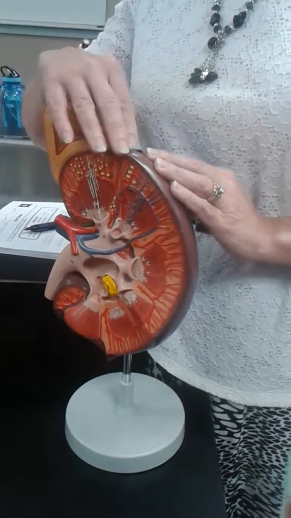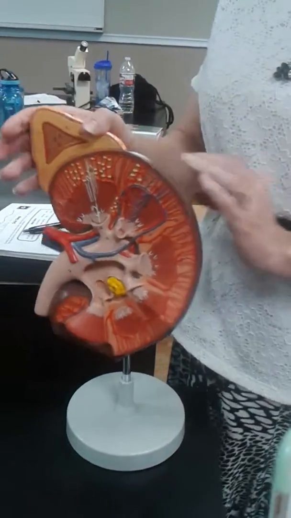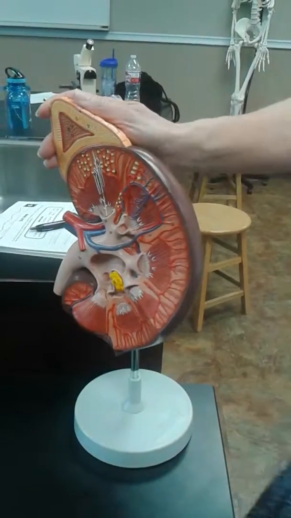This is the adrenal gland. You won't really need to know anything about the adrenal gland. Okay. Okay? Questions?